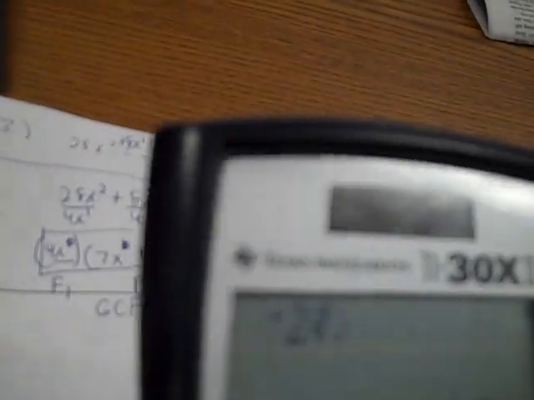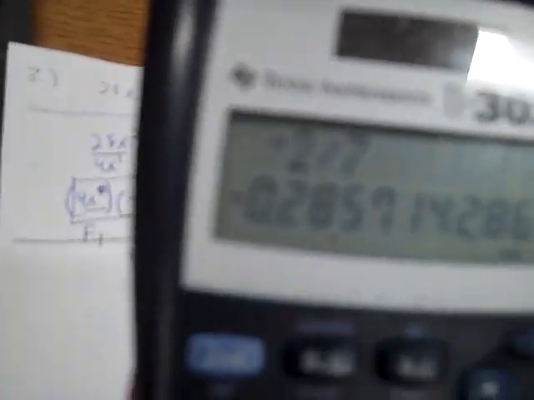The opposite of plus 2 is minus 2. So 7x, 0 take away 2 is negative 2. Then we divide by 7. Negative 2 divided by 7 is negative 0.28. If it never ends like that, just put 2 digits after the decimal. That's good enough for me.